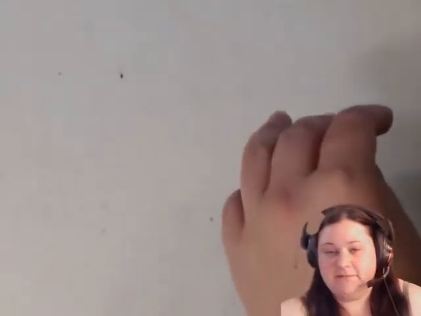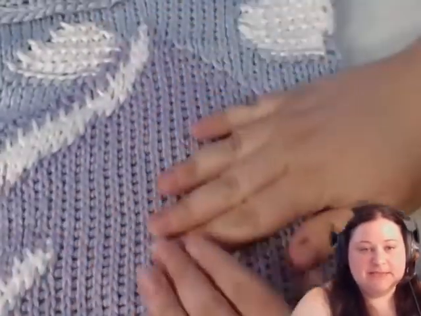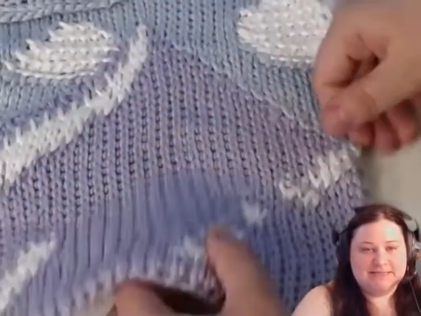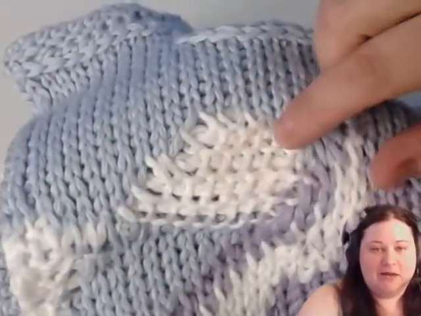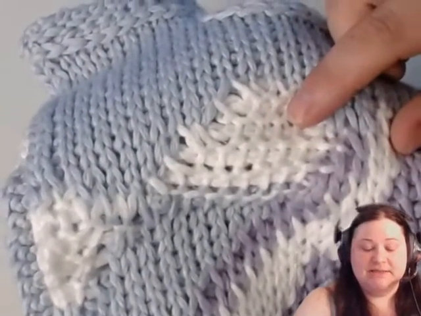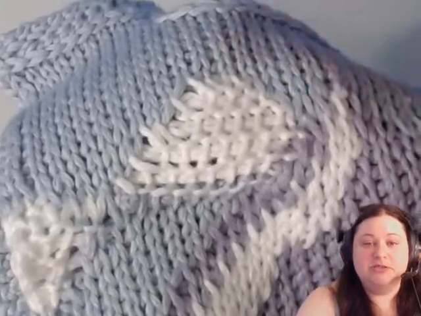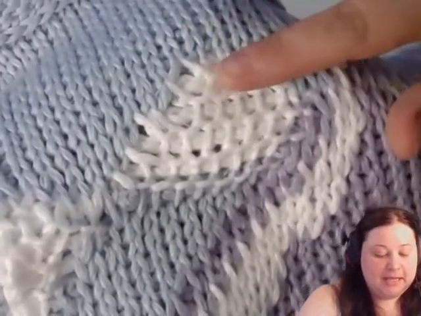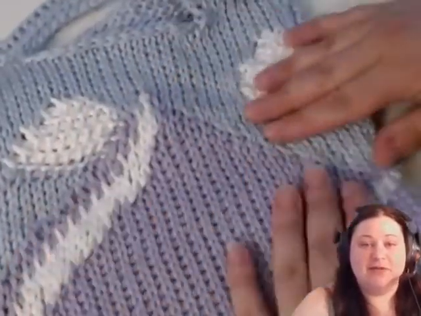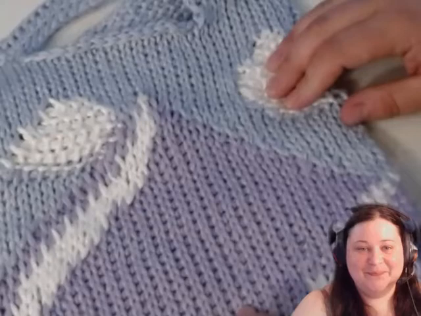So let's take a look at what this texture does to our finished project. These here are Tunisian knit stitches. They look very similar to regular knitting stitches with the little V's working their way up. But these here in the clouds are Tunisian purl stitches. Because we moved the yarn to the front of the work before yarning over and pulling up our loop, it gives this really interesting stitch texture, which I think is great for the clouds in our finished work here.